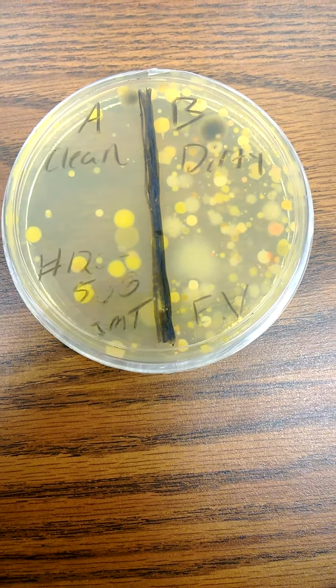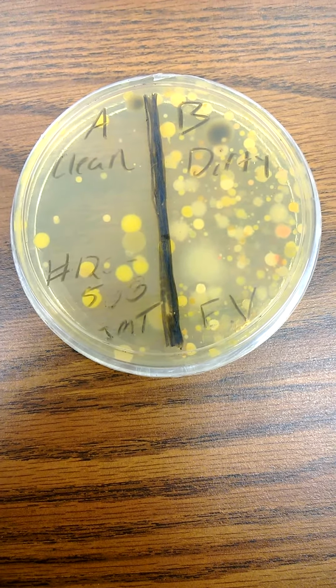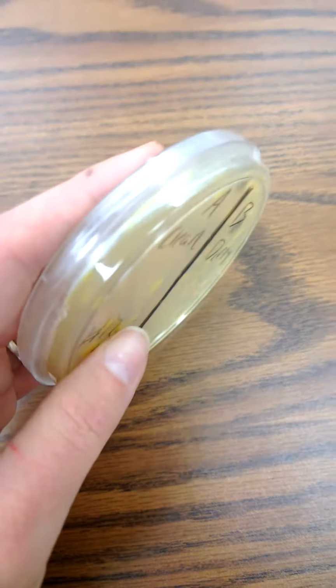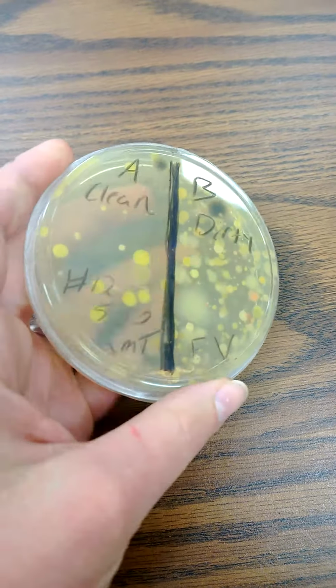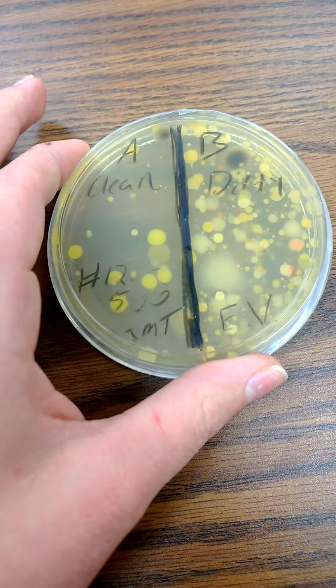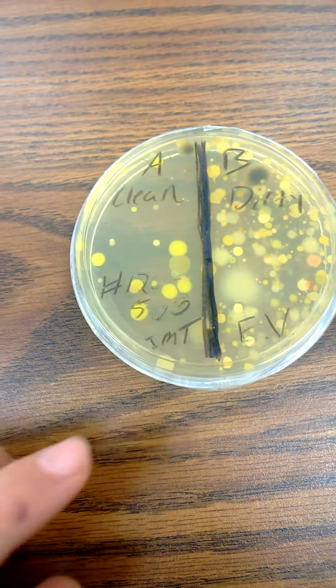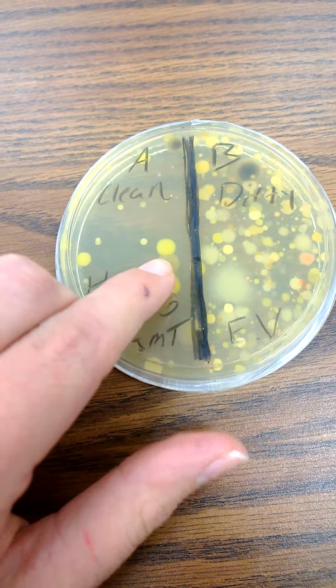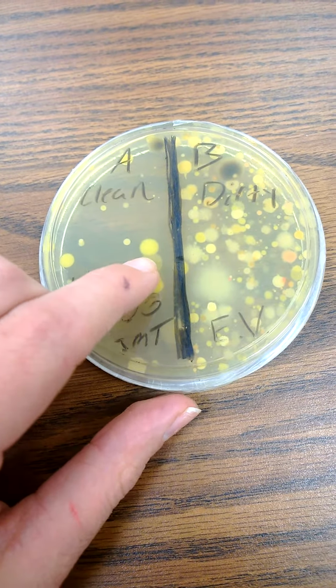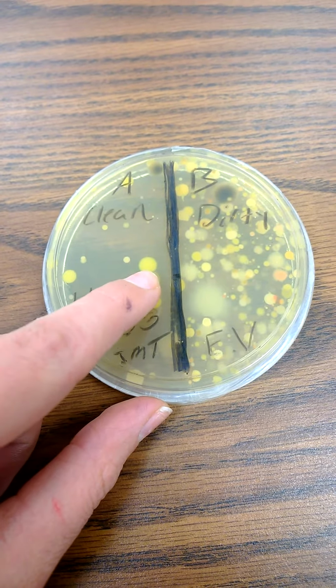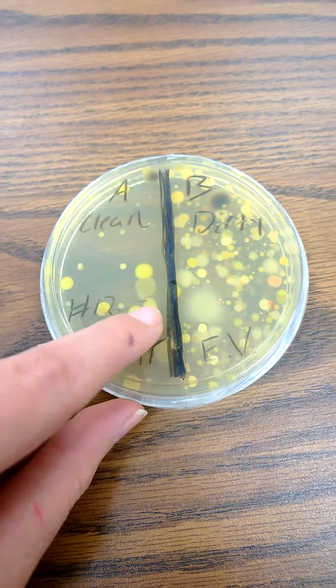Now, you grew these bacteria on agar, which is that yellow substance that you see in your petri dish. That is the medium that provided a food source for your bacteria to grow. So now we can see colonies of bacteria. Each one of these little dots has many bacteria in each colony.